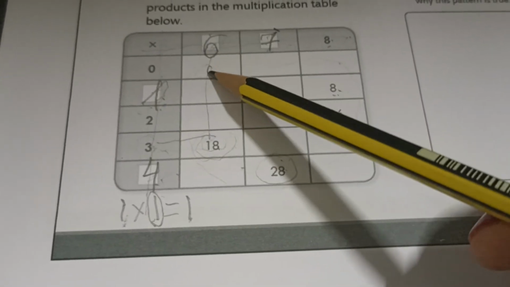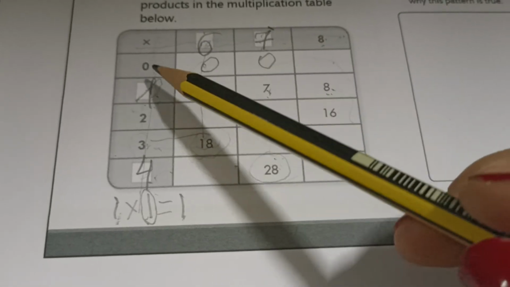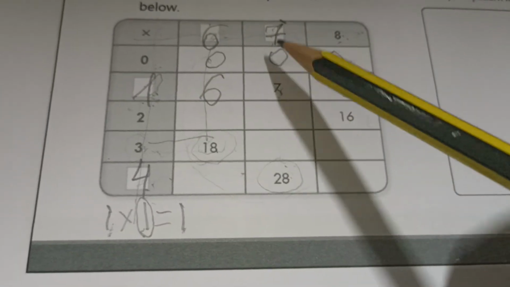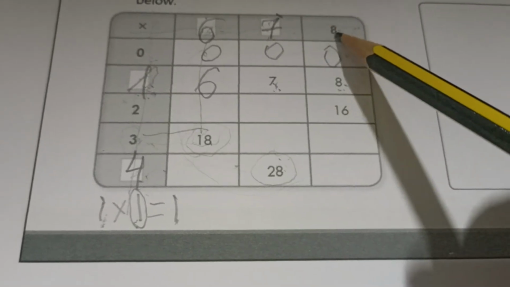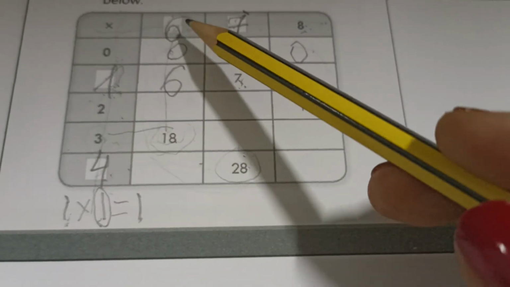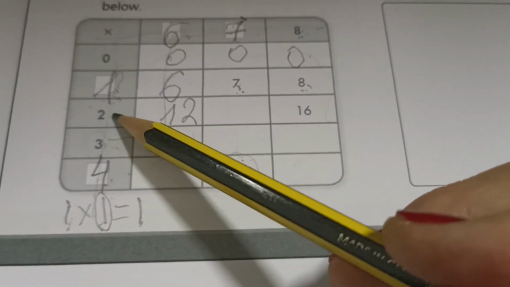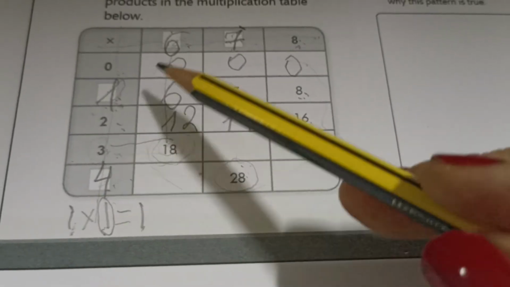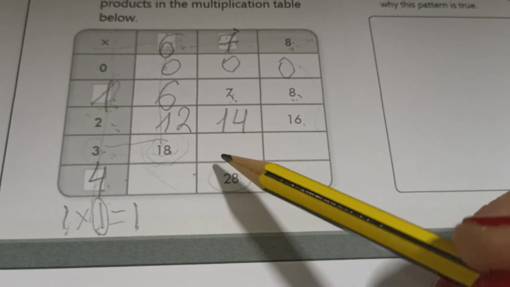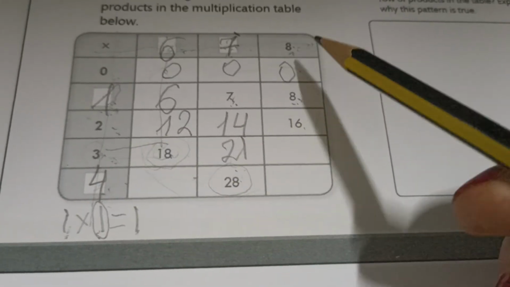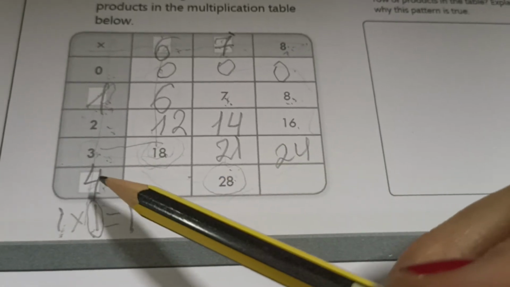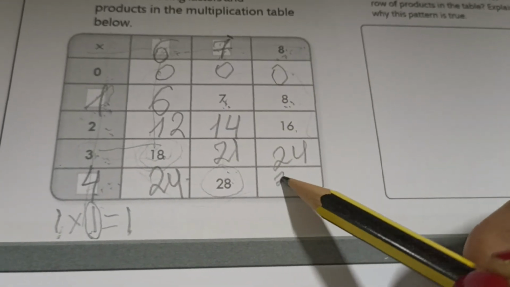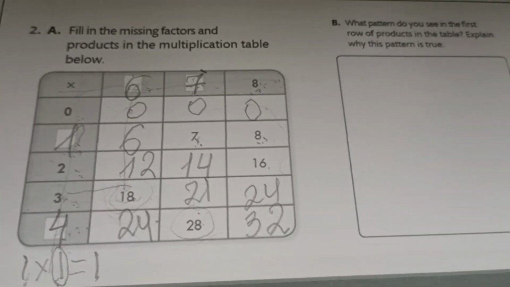So 0 by 6, 0. 0 by 7, 0. 0 by 8, 0. 1 by 6, 6. 1 by 7, you already have 7. 1 by 8, you already have 8. 2 by 6, 12. 2 by 7, 14. 2 by 8, 16. 3 by 6, 18. 3 by 7, 21. 3 by 8, 24. 4 by 6, 24. 4 by 8, 32. So, done. Now we have the question.